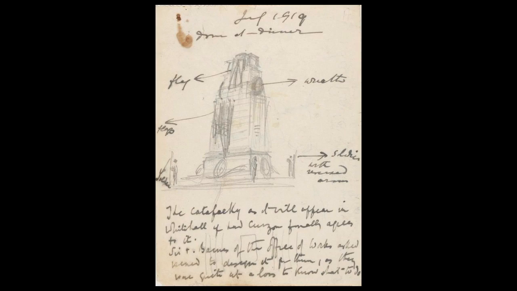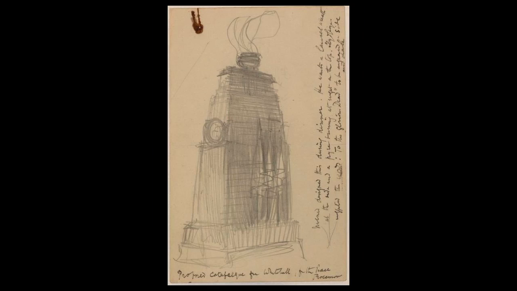Here is the sketch which shows basically the final idea as he jotted it on a menu when he was showing it to Lloyd George. Apparently that's the legend or the myth. I suspect it's probably not that straightforward because we have too many other sketches. Here's another sketch, maybe for the alternate idea, which was to surmount it with a huge urn at the top and a fire, so a kind of eternal flame.